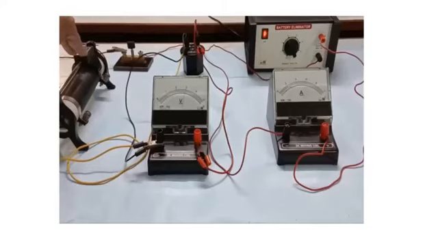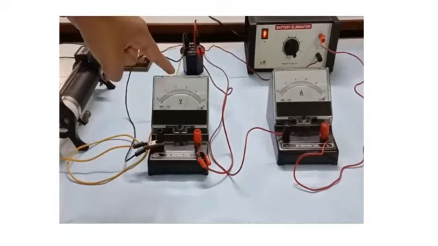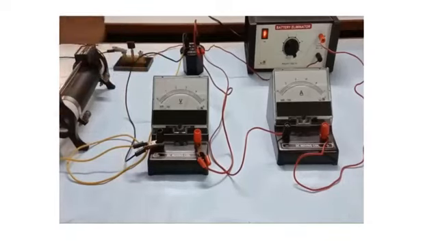So if you plot, the graph must come as a straight line with a slope. So this is the last reading possible from our setup, the highest reading the rheostat is giving, and further we cannot change the value of V, and hence we cannot measure the value of the current. This is the maximum possible.